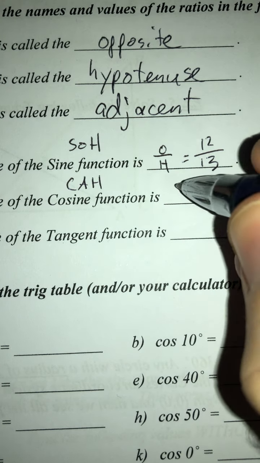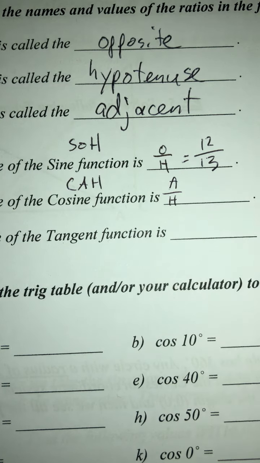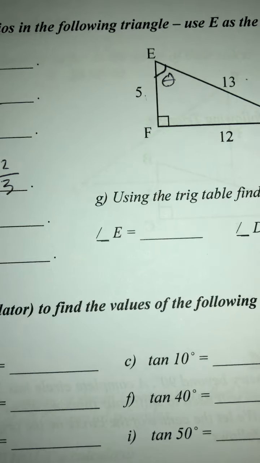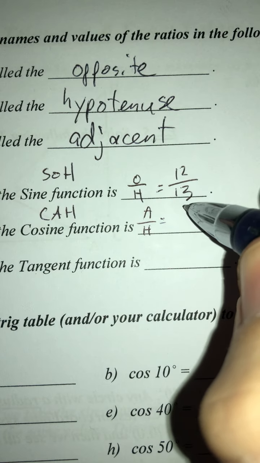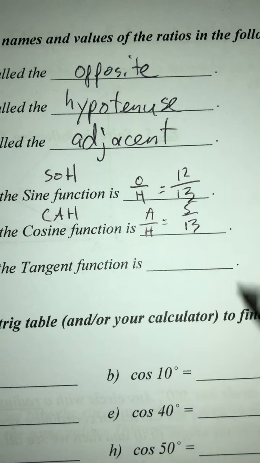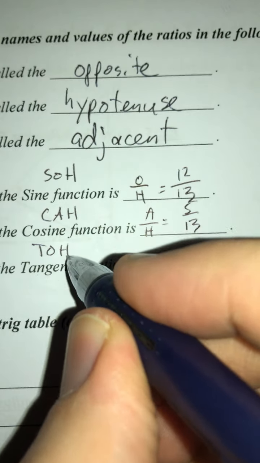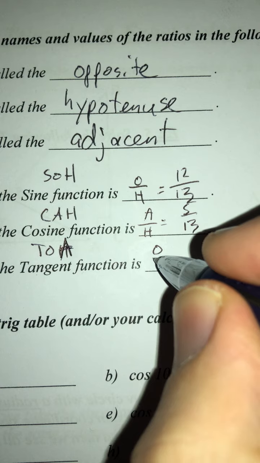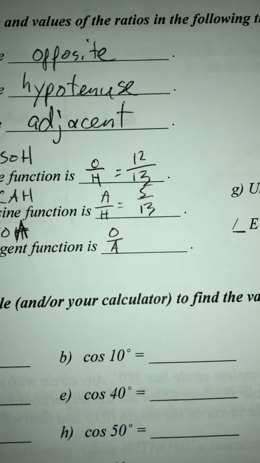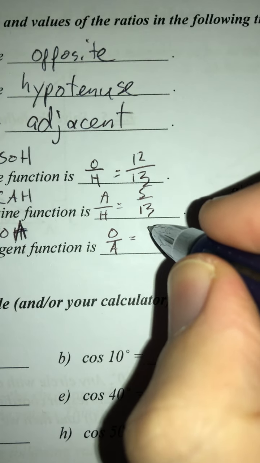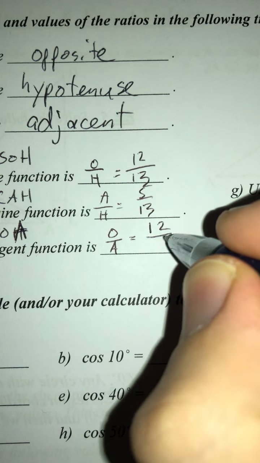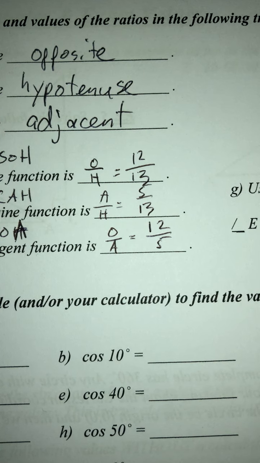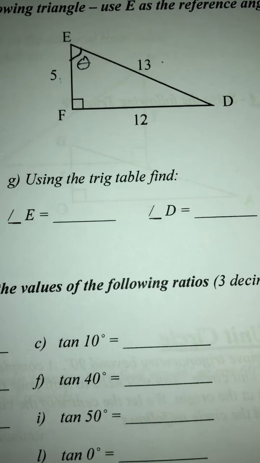So we get adjacent over hypotenuse. Looking at the triangle, adjacent is 5, hypotenuse is 13. So we get 5 over 13. And tangent, this is TOA. So opposite over adjacent. And again, from the triangle, we get that this is 12 over 5. So this is how you get that.